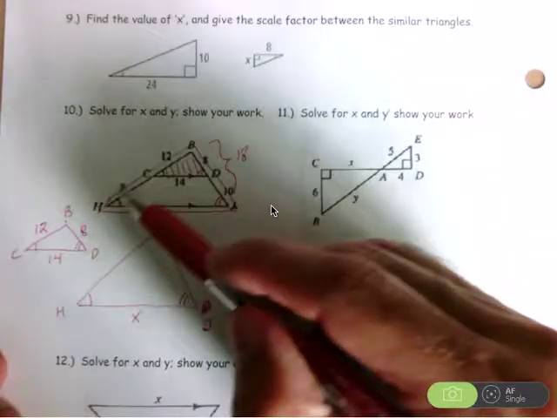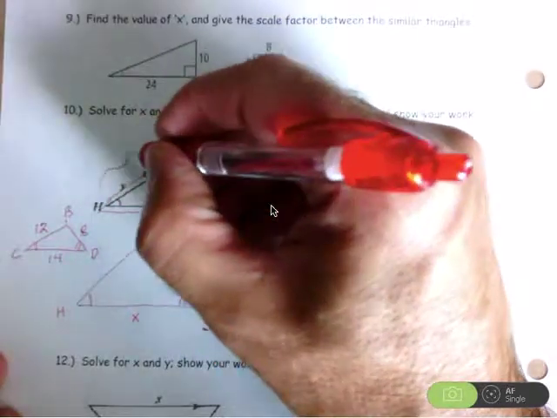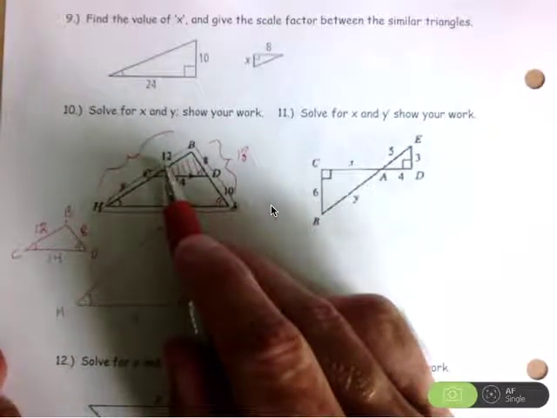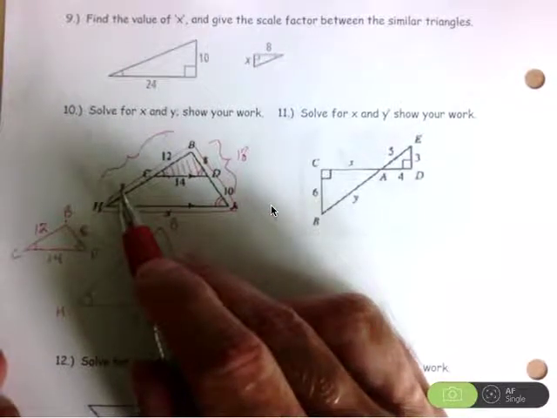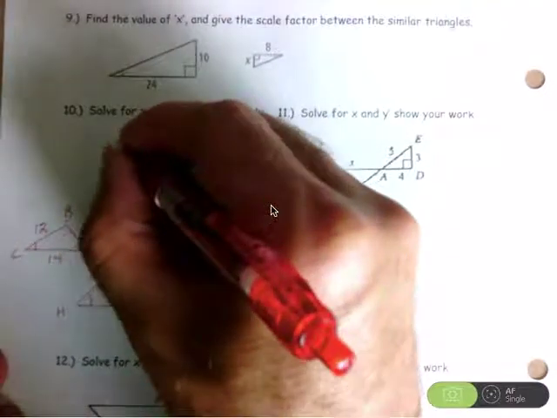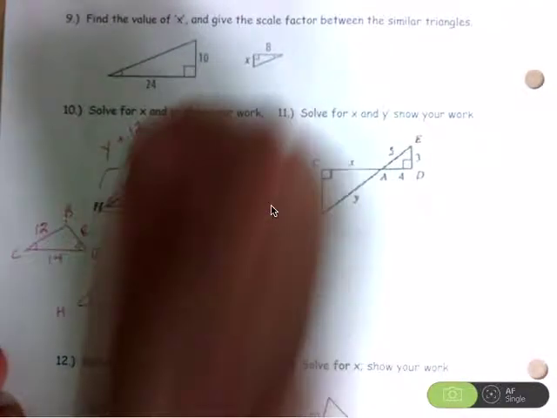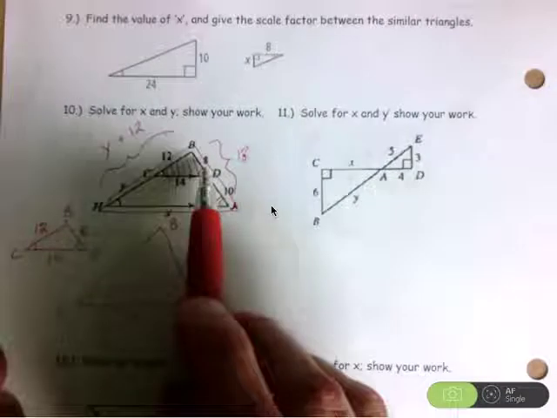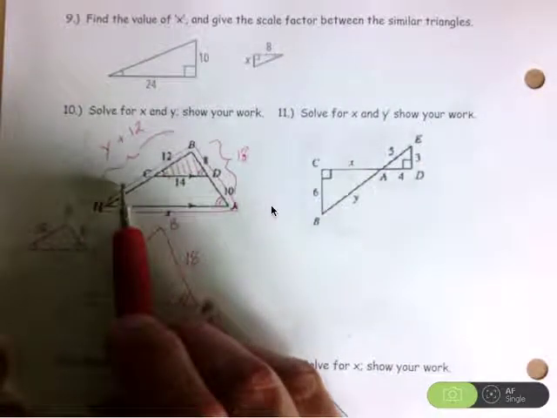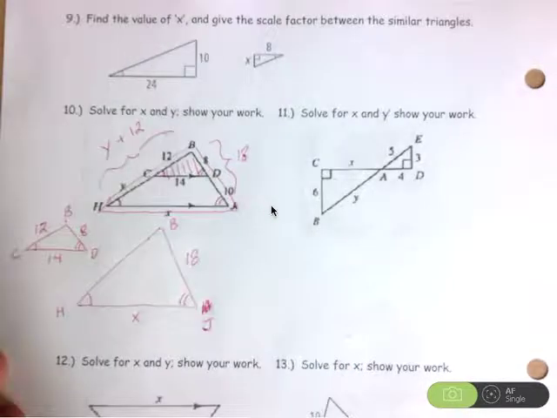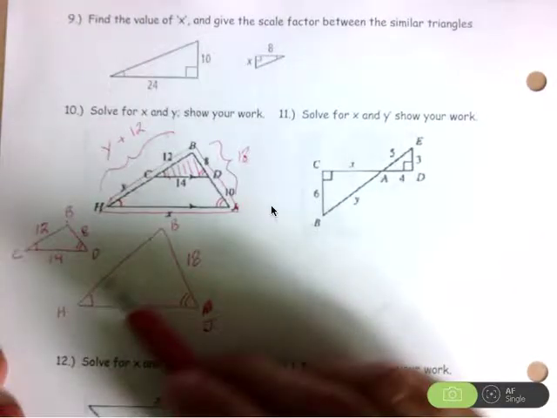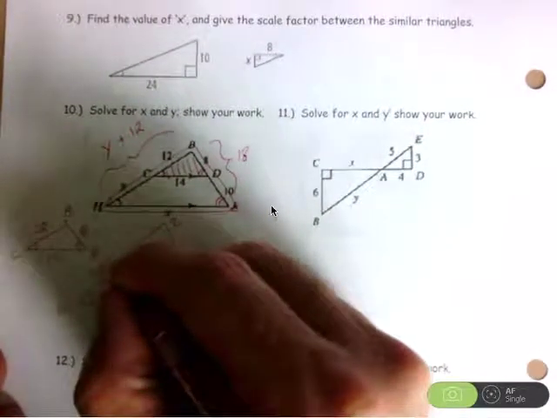Same thing for the left side of the big triangle. The left side of the big triangle is not the 12. It's not the y. It's the combination of the 12 and the y together. That is y plus 12. Just like on the right side, we added the 10 and the 8 to get the 18. On the left side, we need to add the y and the 12 to get that full length, y plus 12. So from H to B, that's y plus 12. I'm going to label it here.